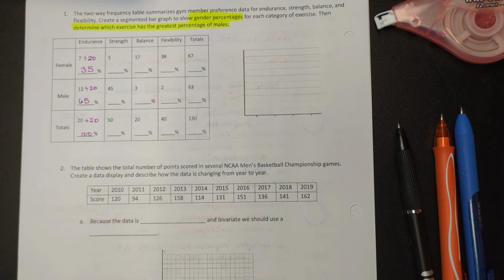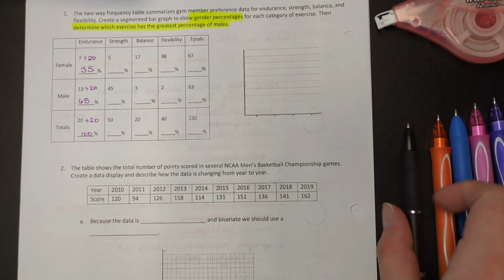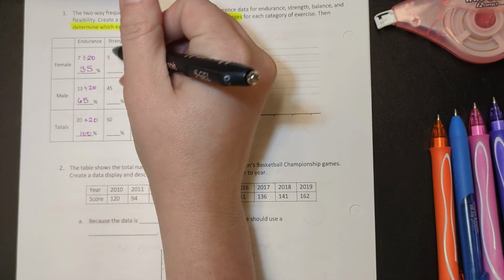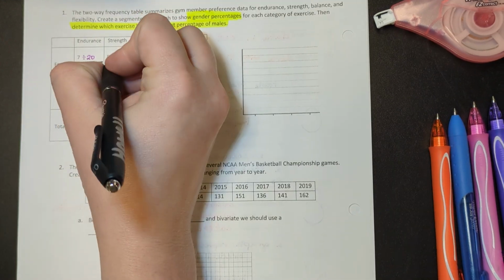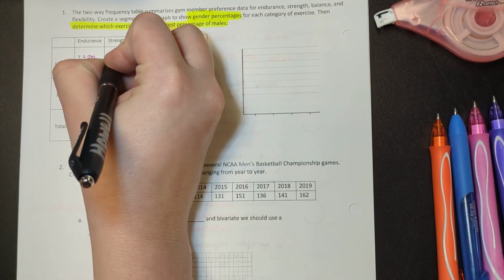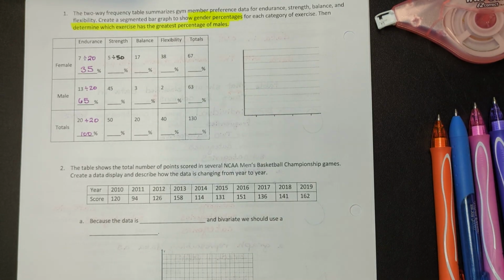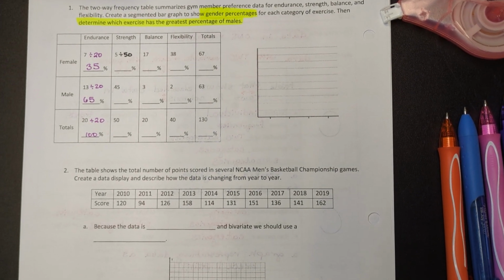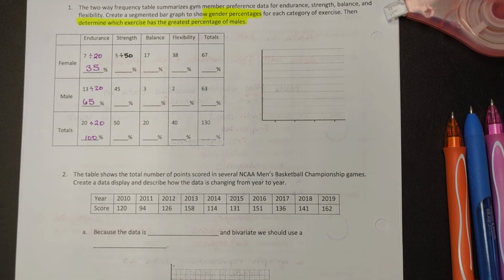All right, now look at the strength column. How many people voted for strength? No, 50. So we're going to divide our strength column by 50. And this is the part where I strongly recommend, please actually try dividing these to make sure you know how to get these percentages.